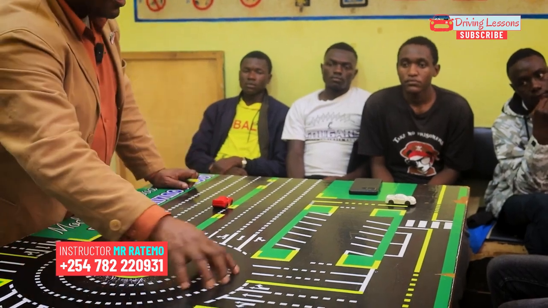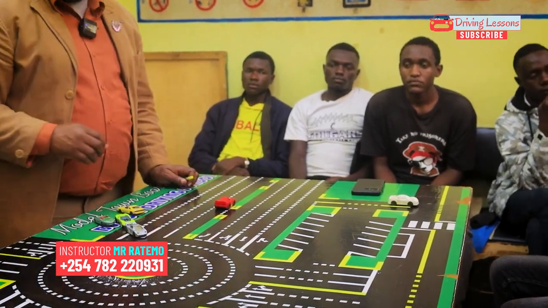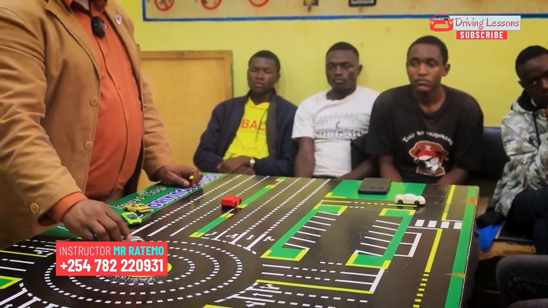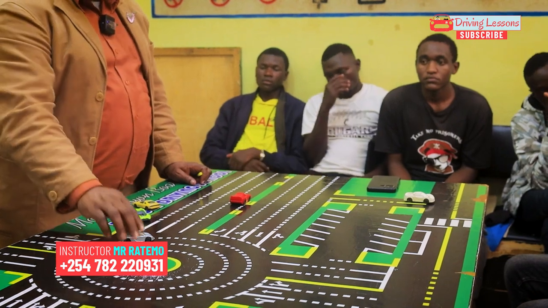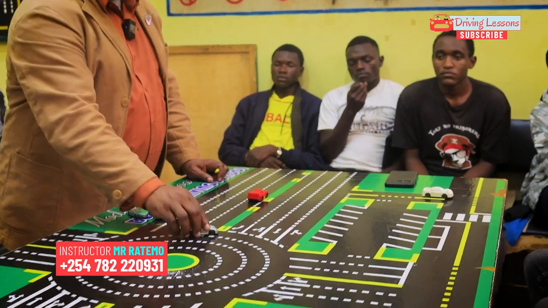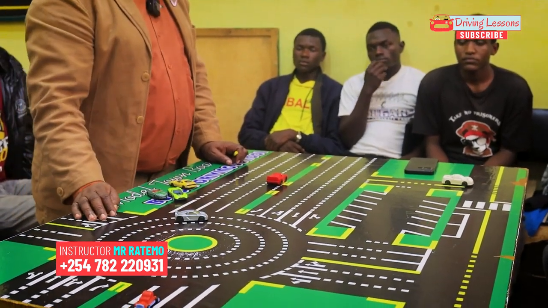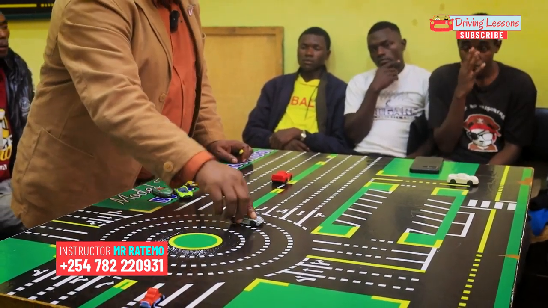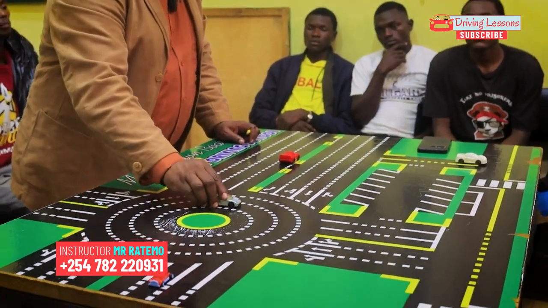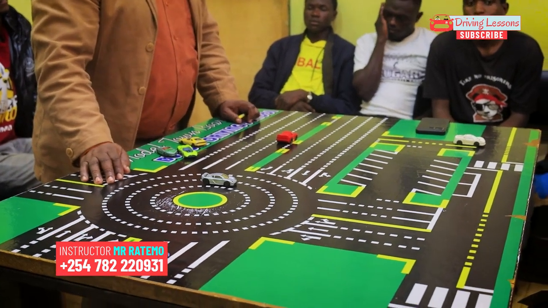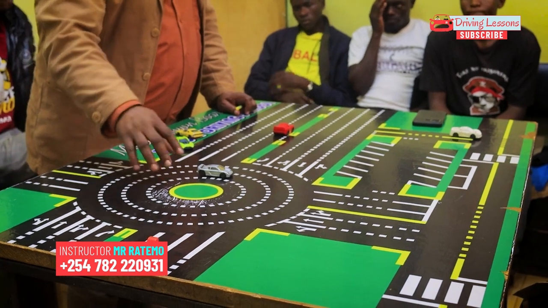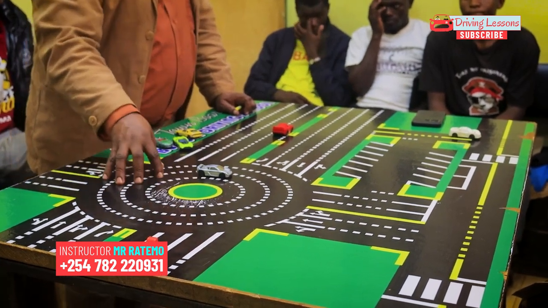Then let me talk about the roundabout again. Some people make mistakes when they change lanes on the roundabout. Some people make a mistake when overtaking on the roundabout. Some people make a mistake when stopping on the roundabout. Some people make a mistake when reversing on the roundabout. Some people make a mistake when waiting on the roundabout. So you are not supposed to park, wait, and all these things I have said here.